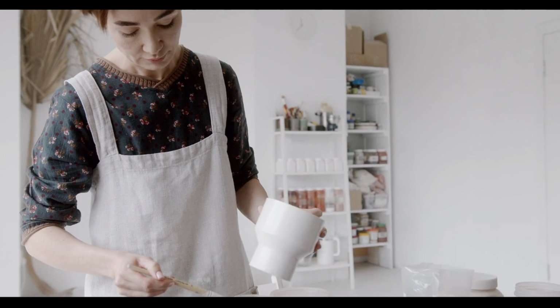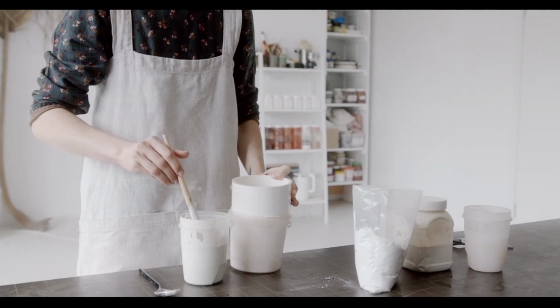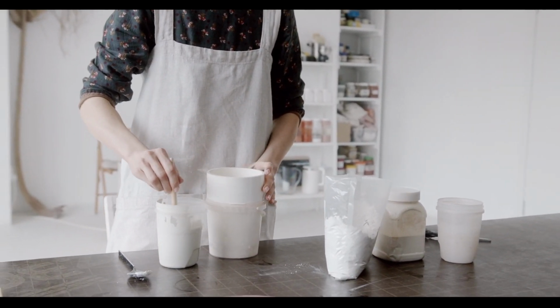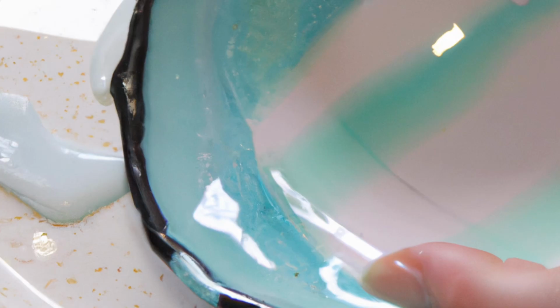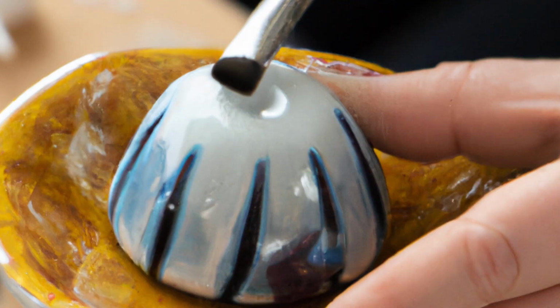After firing, the ceramic may be glazed. Glazing is the process of applying a layer of liquid glass to the surface of the ceramic. This layer of glass protects the ceramic from wear and gives it a smooth, glossy finish.